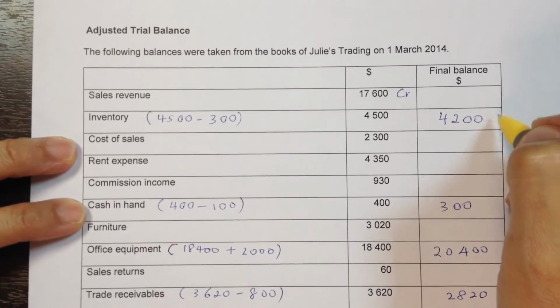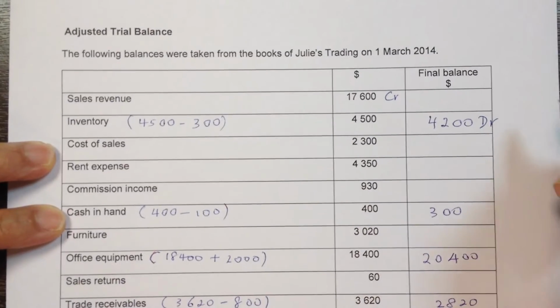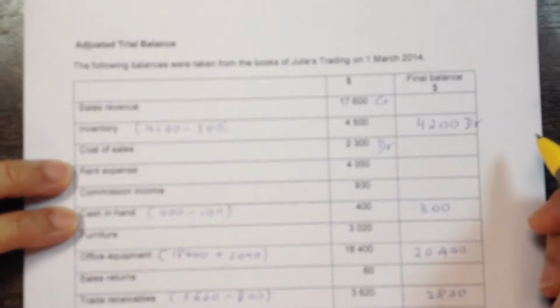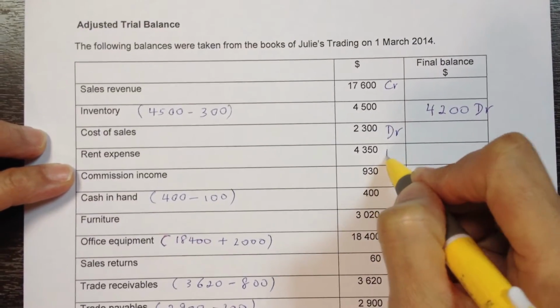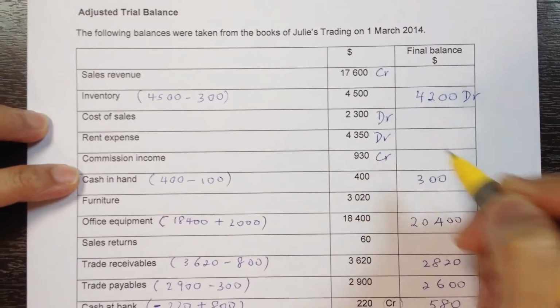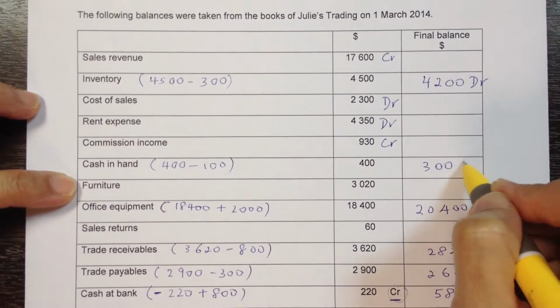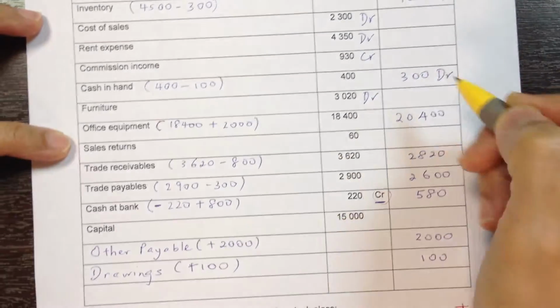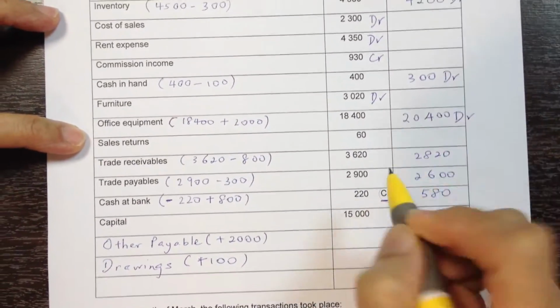Inventory, asset, debit. Cost of sales, expense, debit. Rent expense, debit. Income, credit. Cash in hand, debit. Furniture is an asset, debit. This is also debit.